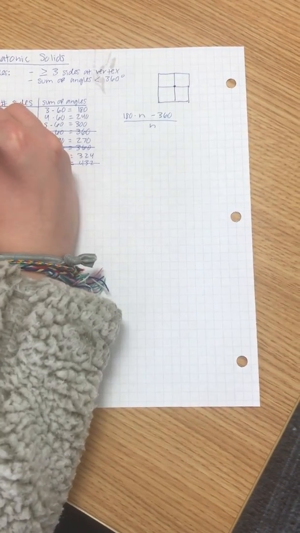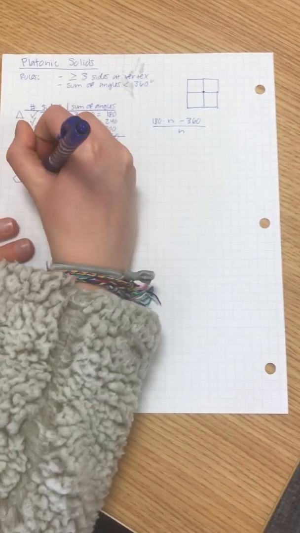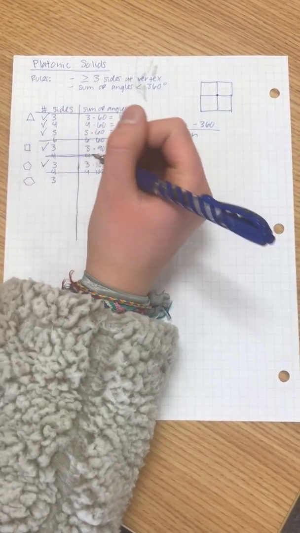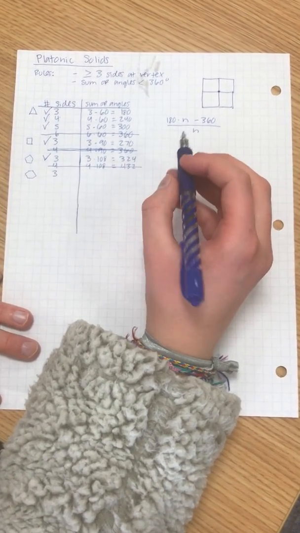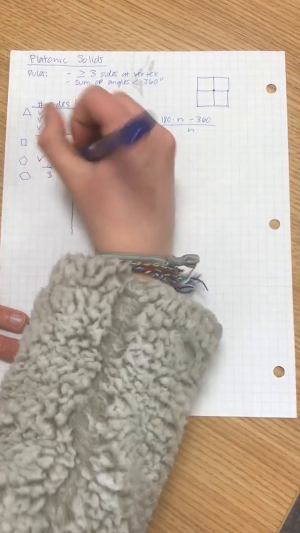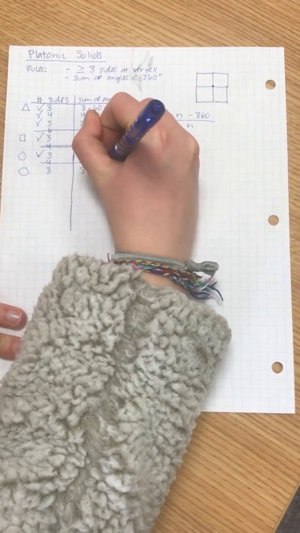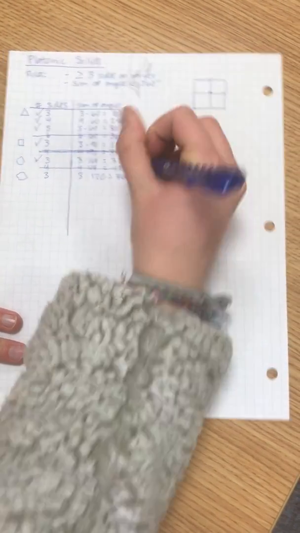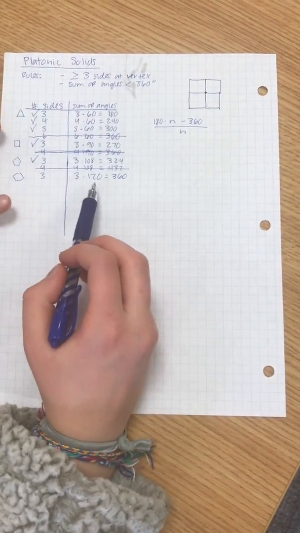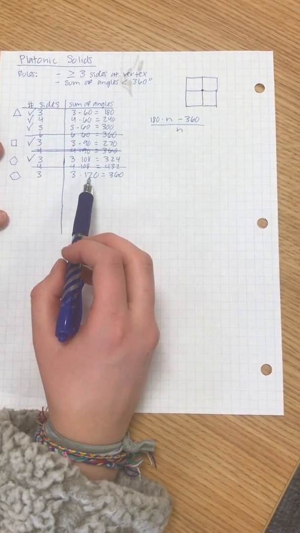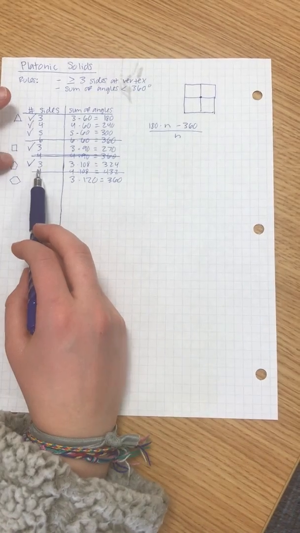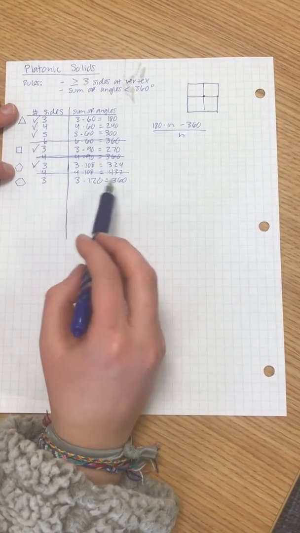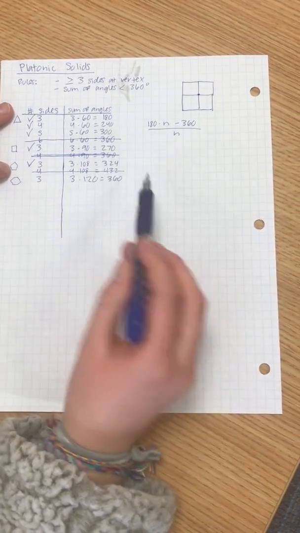And now we'll move on to hexagons. When we plug 6 into this equation, we get 120 degrees. So 3 times 120 equals 360. So hexagons won't work, because right when we get to 3, it's already at 360.